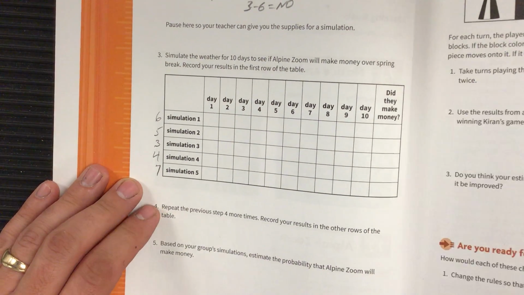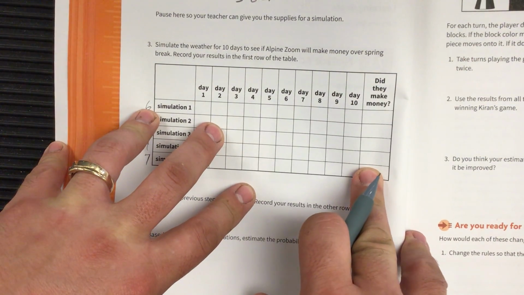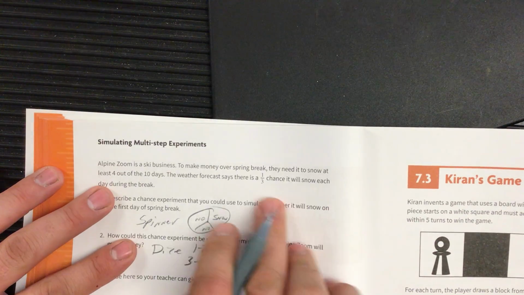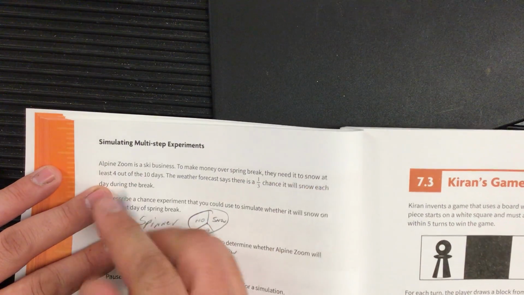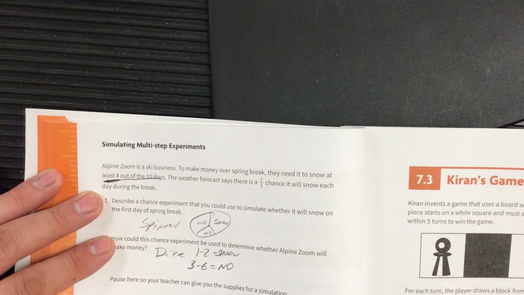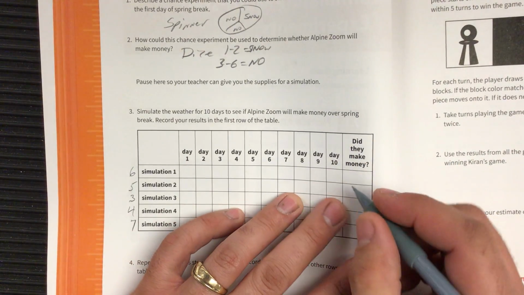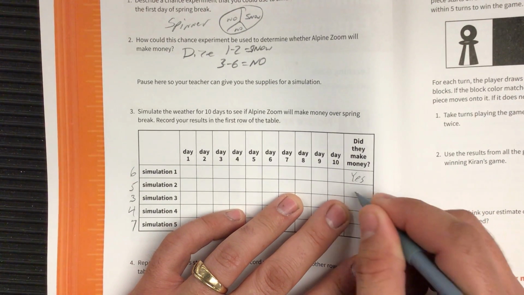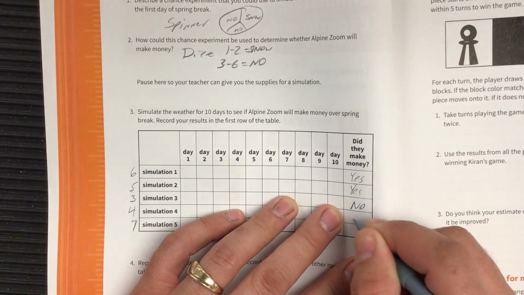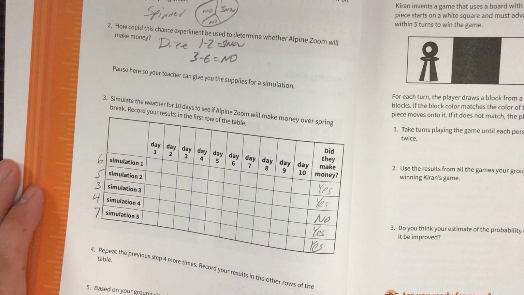All right. How do we know if they made money now? You know, see the last column says, do they make money? They need 4. Yeah, back to what Deliru read. To make money over spring break, they needed to snow at least 4 out of 10 days. So which ones had at least 4? All of them except 3. So yes, yes, no, yes, and yes.